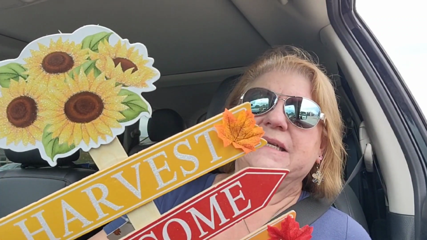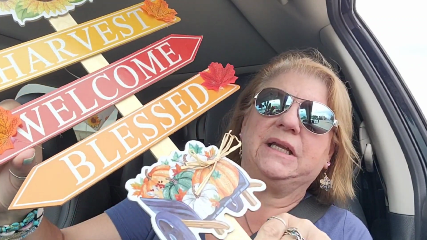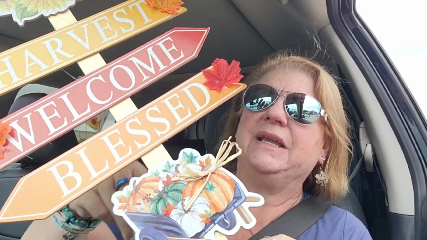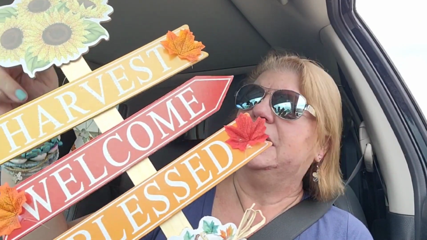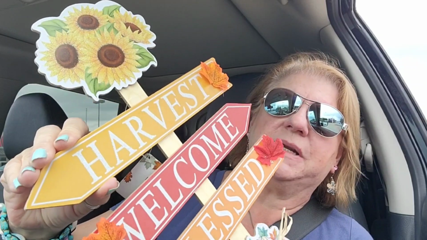And then I got this one for now. So it says Harvest, Welcome, and Blessed. So I thought that was really cute. It's got a little raffia thing here. It's got little fake leaves. It's just adorable for $1.25. So yeah, that's gonna go outside now.